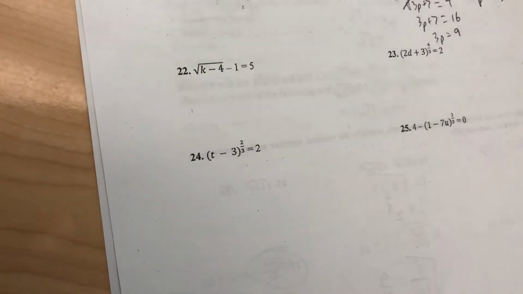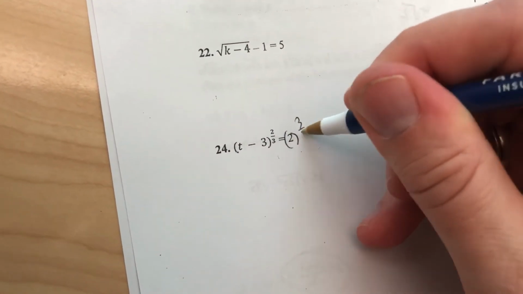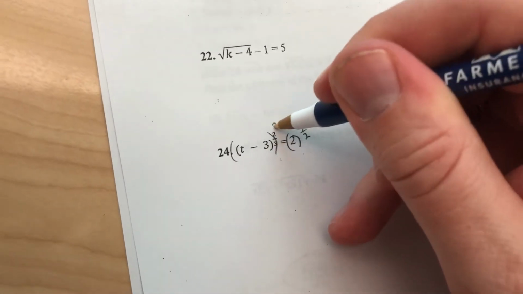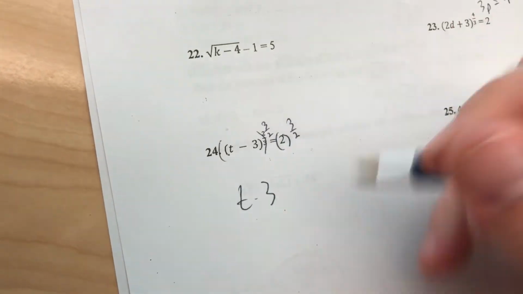When we get down here with the 4/3, the 2/3, that kind of stuff, to get rid of that, you're going to raise to the reciprocal. So I'm going to raise this 2 to the 3/2 power. I'm going to raise this side to the 3/2 power. 2/3 times 3/2 makes 1. So I have t minus 3 over here.